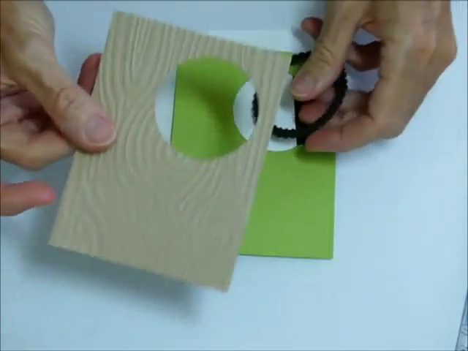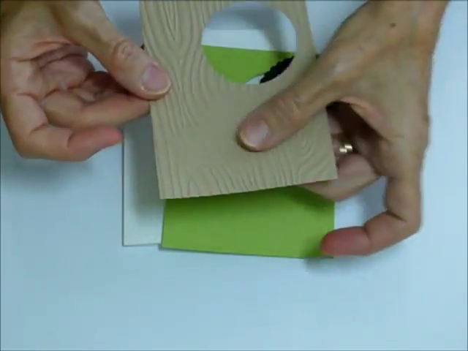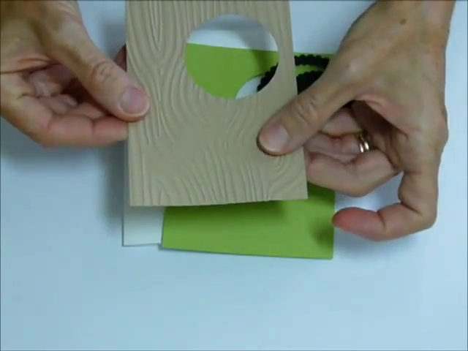This craft piece has been run through the embossing folder, so it is already textured.